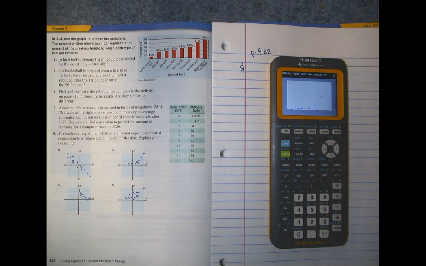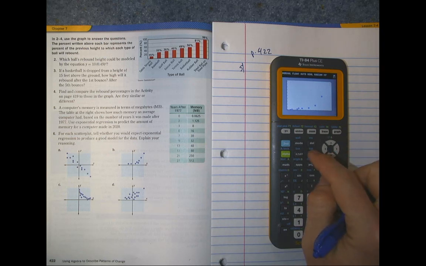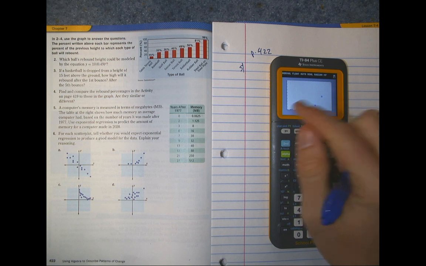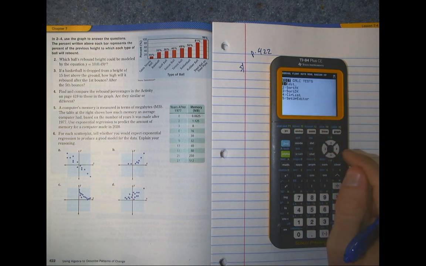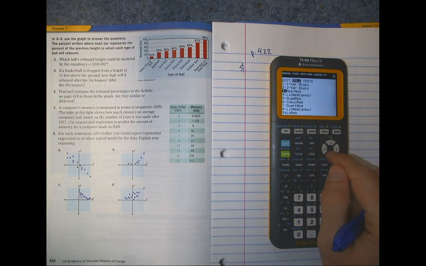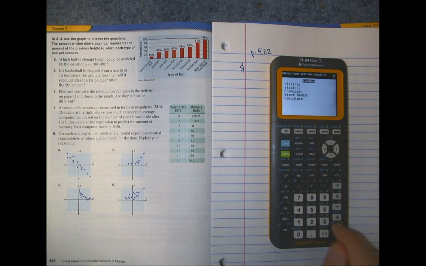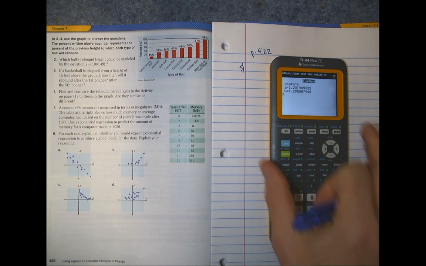So the whole reason that we look at the graph is so that when we do regression, we need to know: is it linear regression or is it exponential? Now that we see that it's exponential, you're going to hit stat, move over to calculate, and go down to exponential, which is number 0, exponential regression. Go all the way down to calculate. And it's going to run this for you.